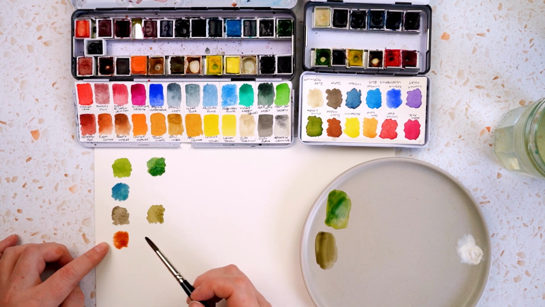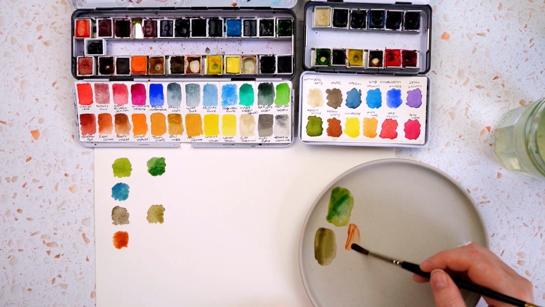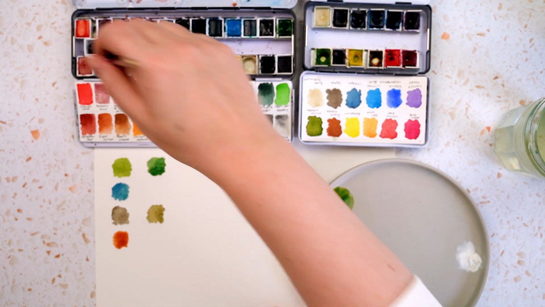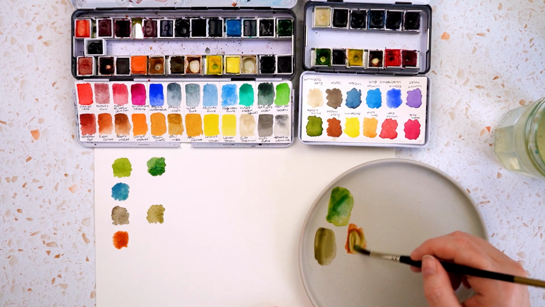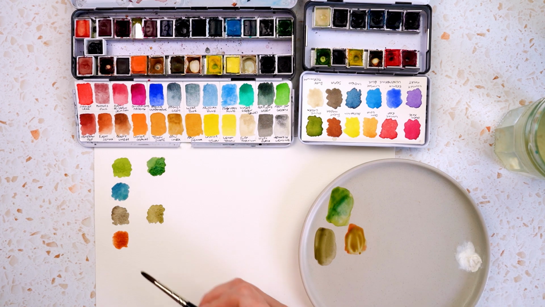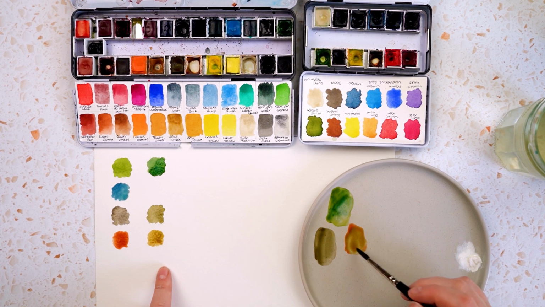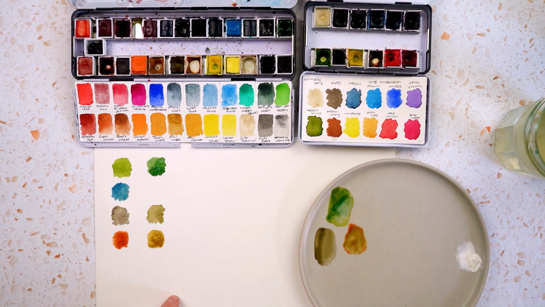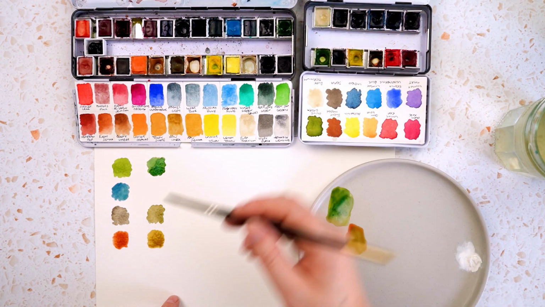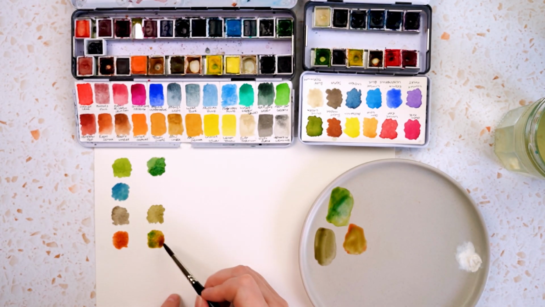So now I can see what the burnt sienna looks like mixed with the olive green. And there, that's a really nice colour, I don't even know what colour that is. But yeah, that's going to be a lovely greeny, browny colour that's got a bit more vibrance to it than this one.